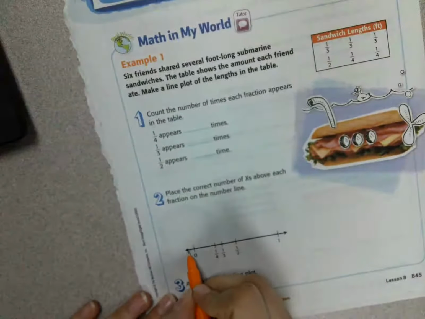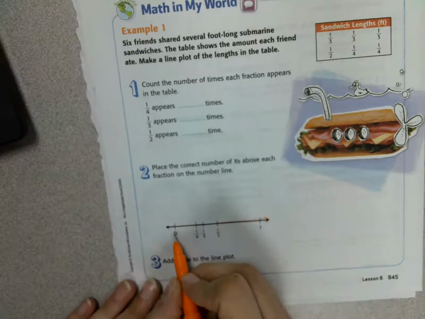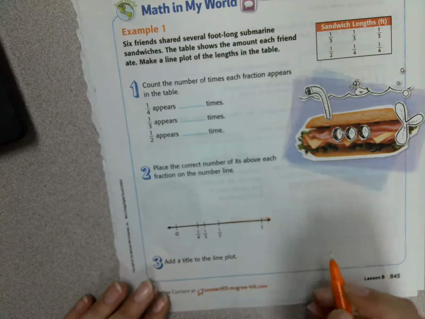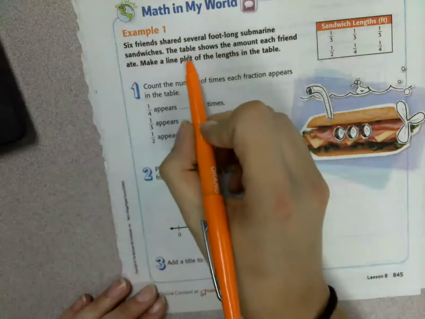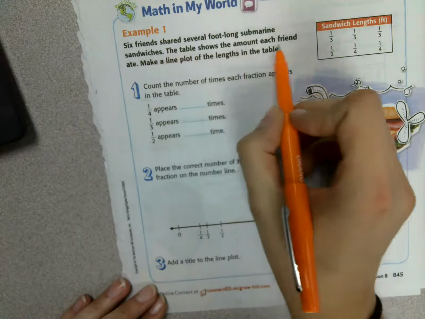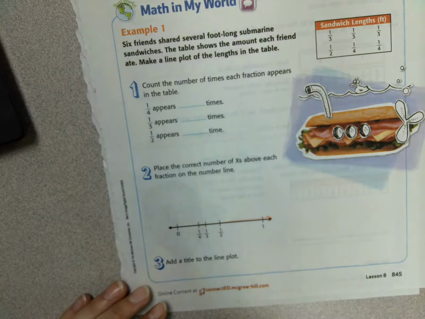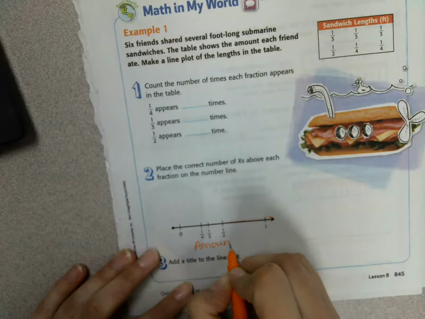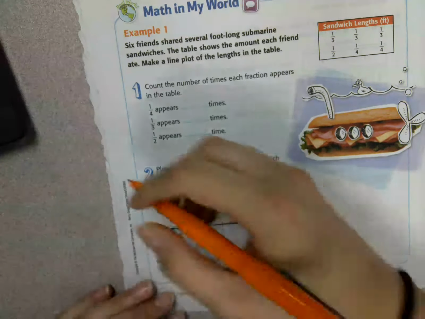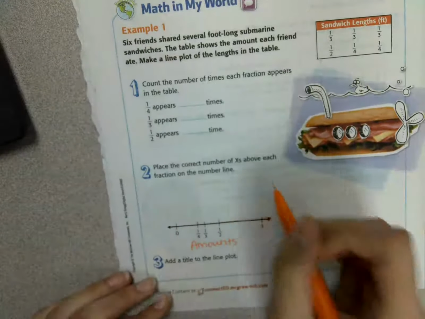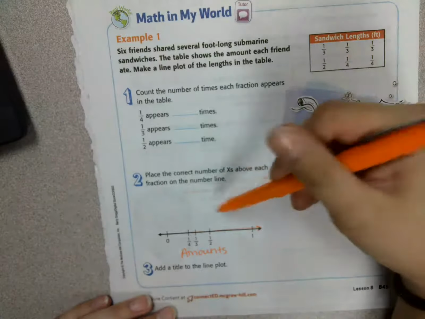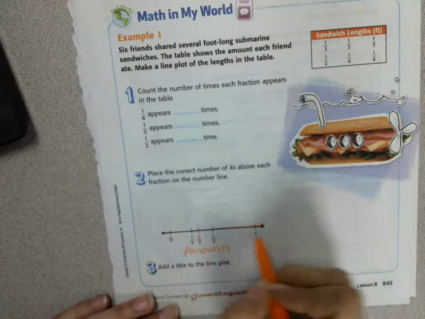So this line is telling you what? We have 0, 1/4, 1/3, 1/2, 1. It's showing you the amount each friend ate, okay? So usually there is a title, amounts, okay? Usually there's something here, and then there's a title. Now, this one doesn't have it because it's very basic. It's not showing you anything, but we're going to take this data and we're going to put it in our line plot. So far, the first step is to draw a line.